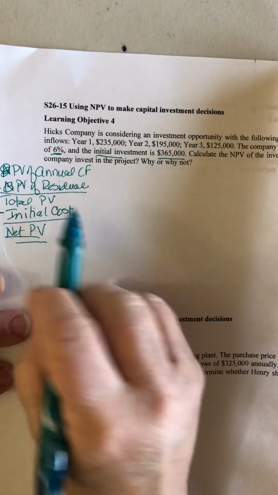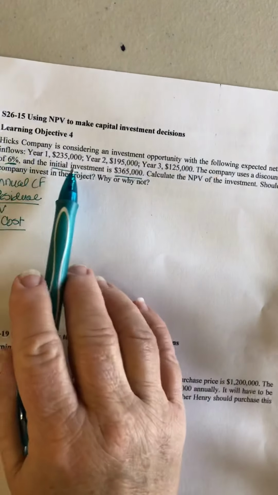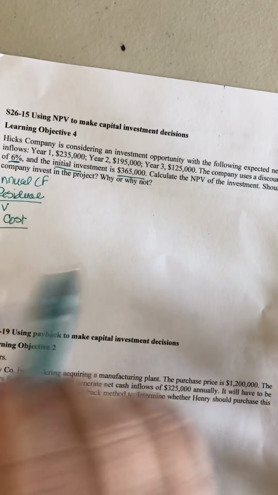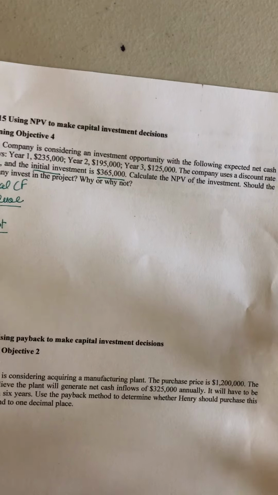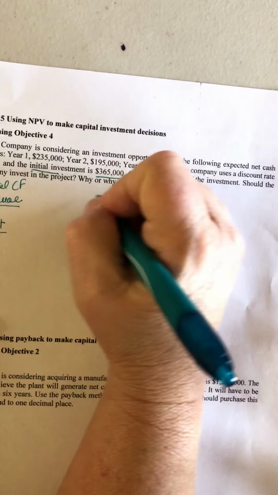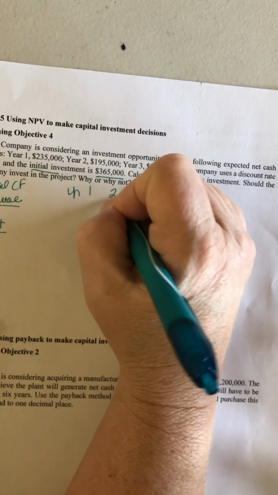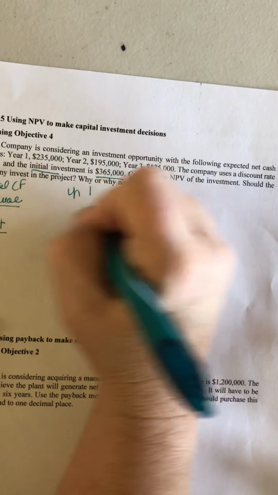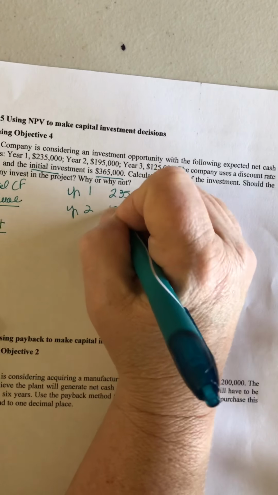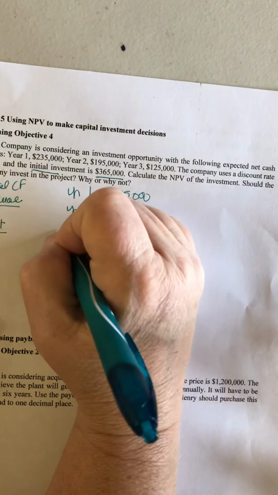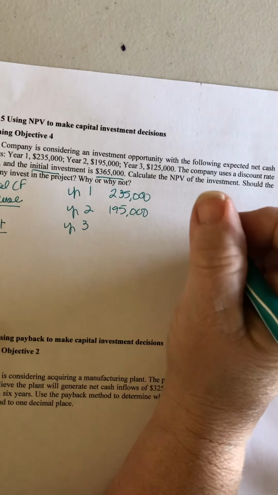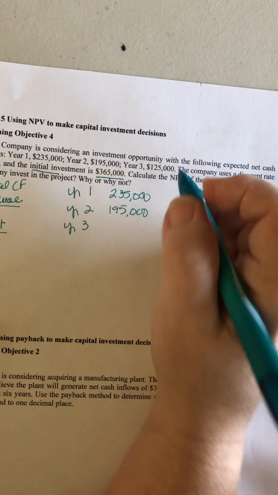Okay, now in this case, our annual cash flows are different every year, so I have to find the present value of each one individually. So year 1 is $235, year 2 is $195, and year 3 is $125.